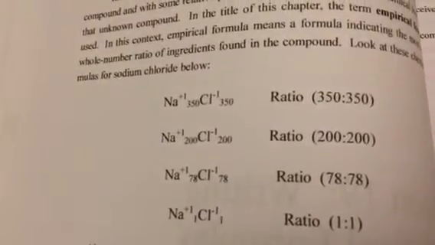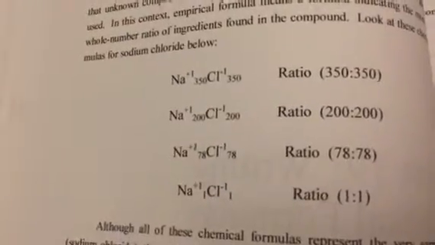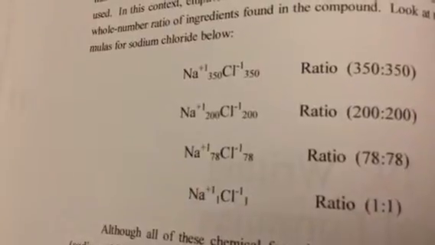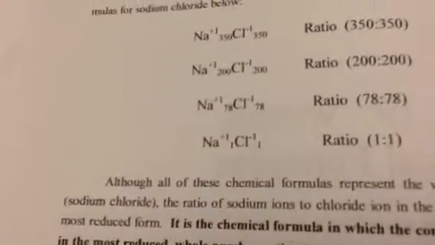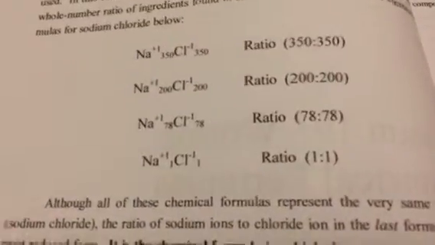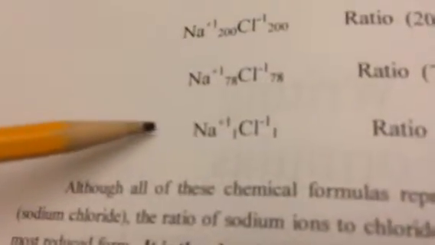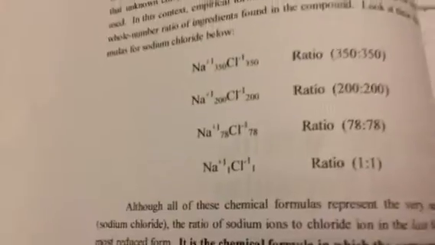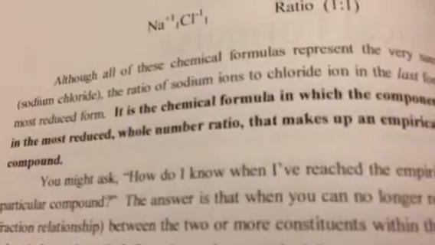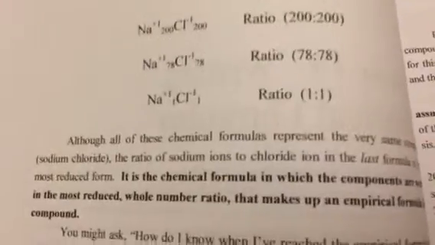I'm on page S166, and the empirical formula is just the formula with the most reduced whole number ratio of ingredients in a compound. Like, for example, right here, the 1-to-1 ratio on this page for sodium chloride. All of the elements or compounds on our master list of ions are empirical formulas. Again, it's the chemical formula in which the compound is the most reduced. It's a whole number ratio, and that is the empirical formula.